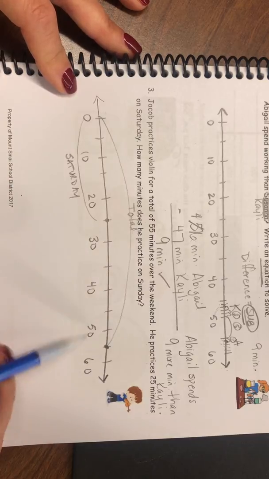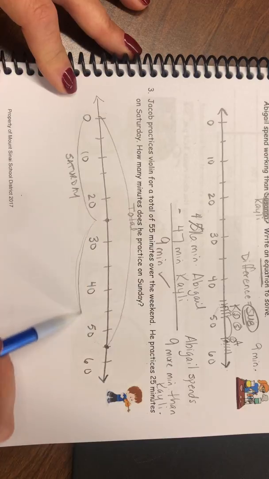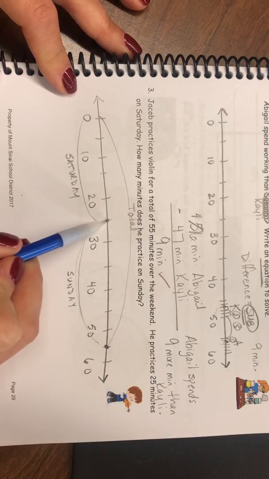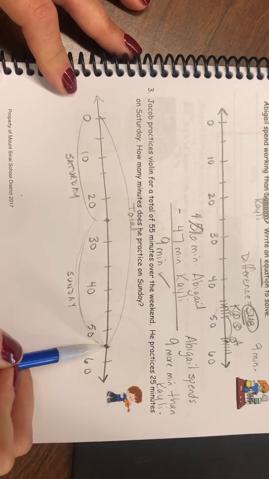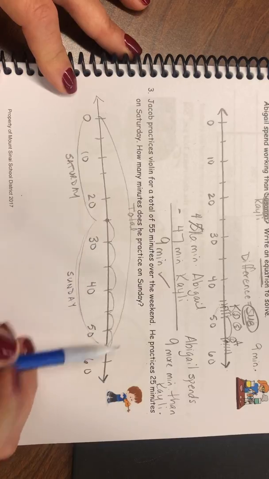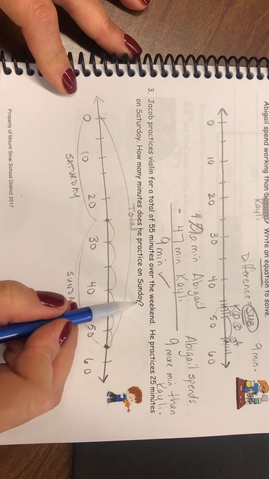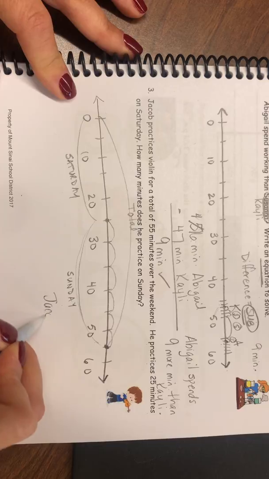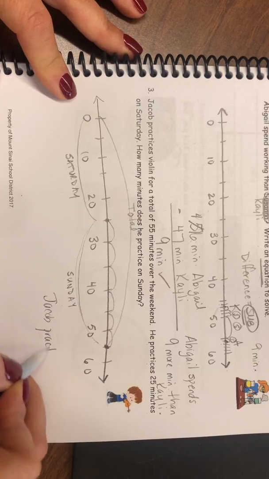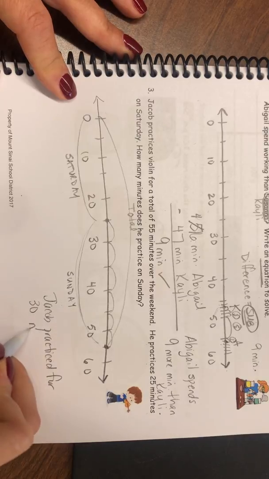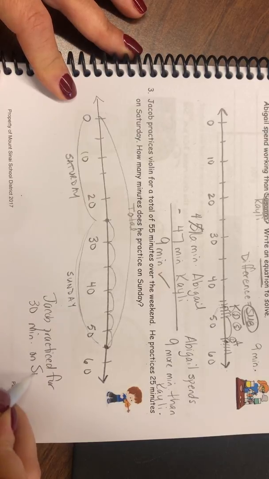So the question really is, if this is his Sunday, right, because his total was 55, then how many minutes was his Sunday? Well, let's count from here, from his Saturday to his total time. Ready? 5, 10, 15, 20, 25, 30. So it looks like he practiced 30 minutes on Sunday. Jacob practiced for 30 minutes on Sunday.